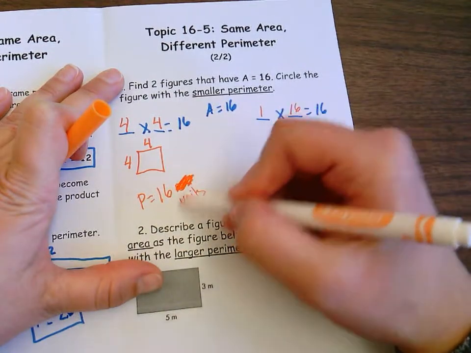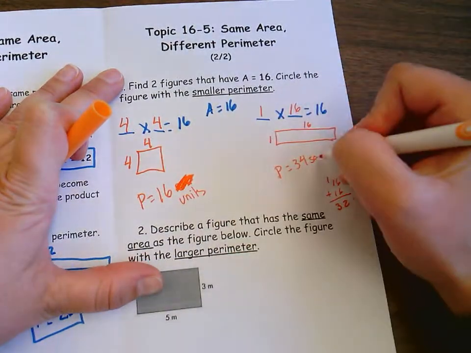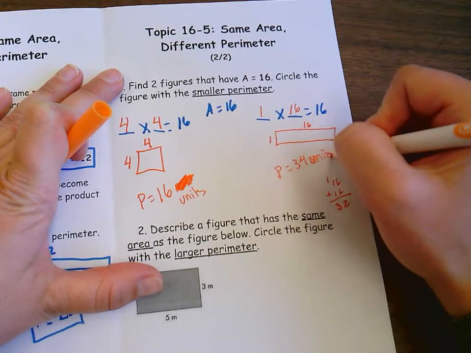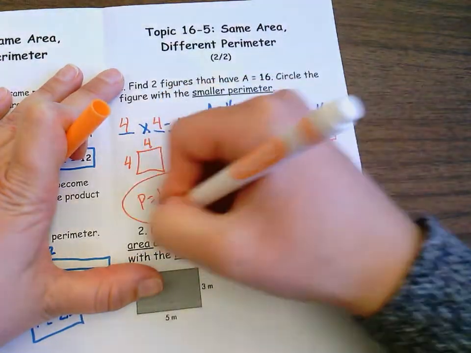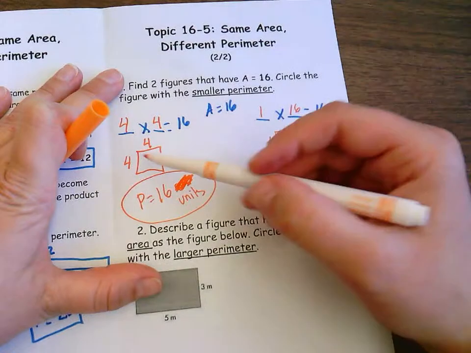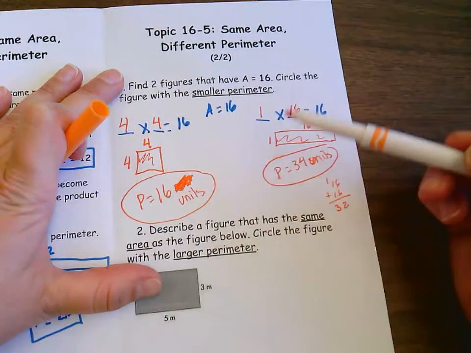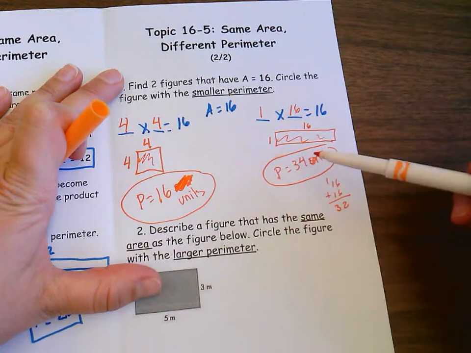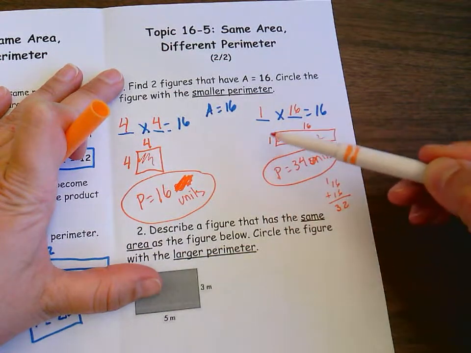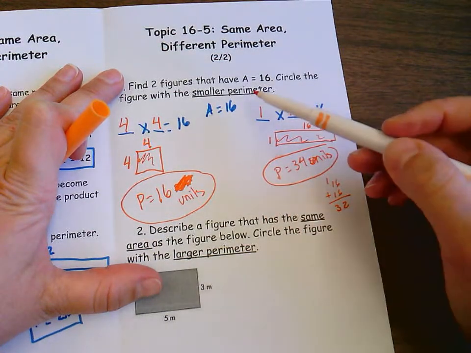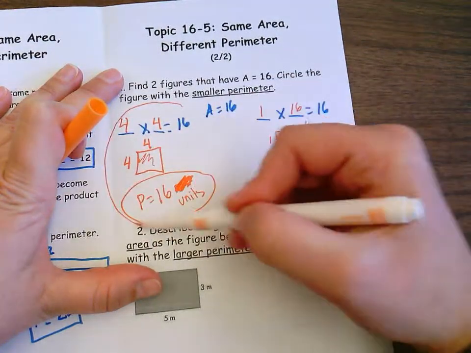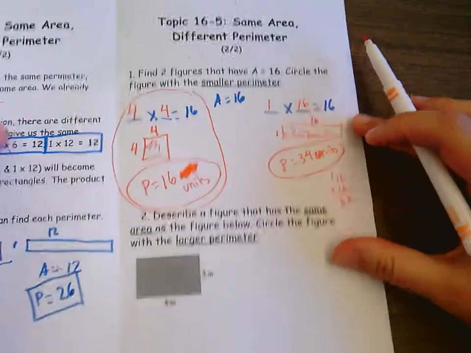Perimeter is not square units, just regular units. Sorry, 16 units. And over here I have 34 units. So we've got the same area for both, the same amount of space inside, but the perimeter around there is different. This one's only 16. This one to go around the figure would be 34 units. So the smaller perimeter is going to be this figure over here.